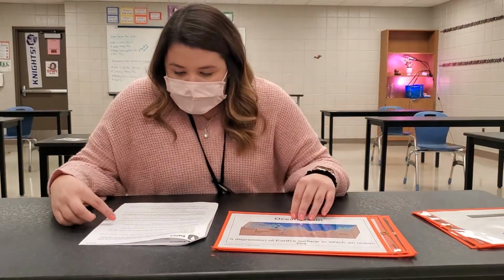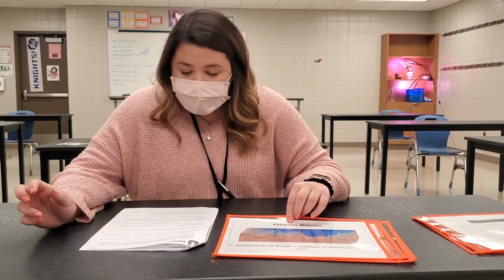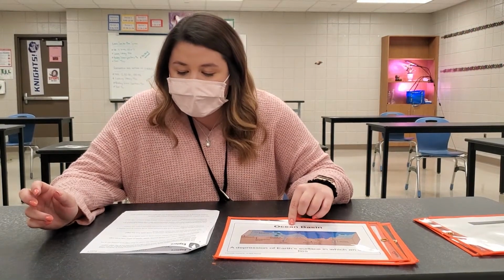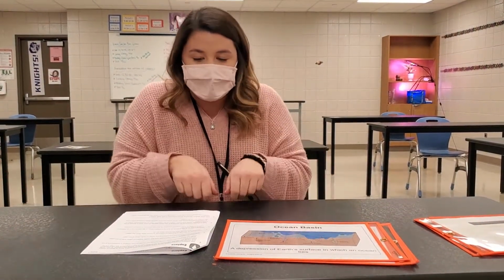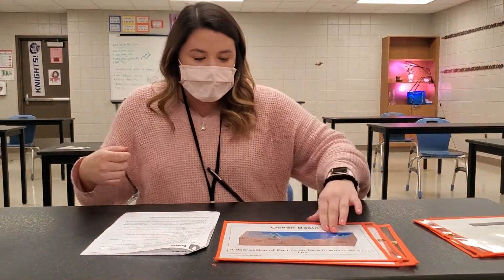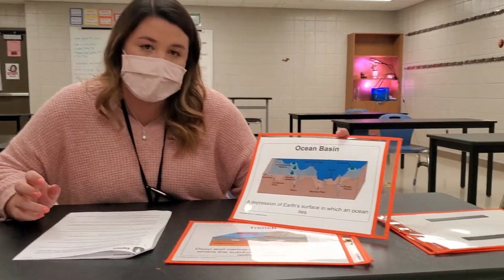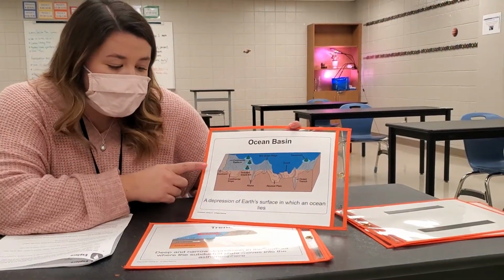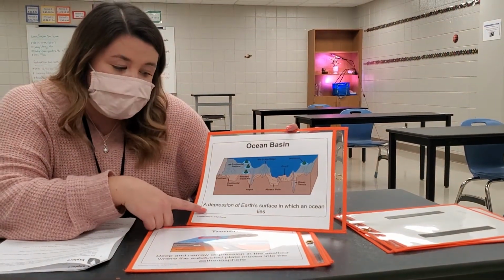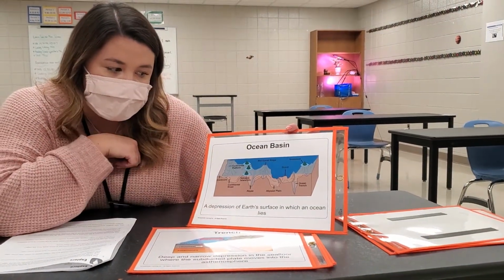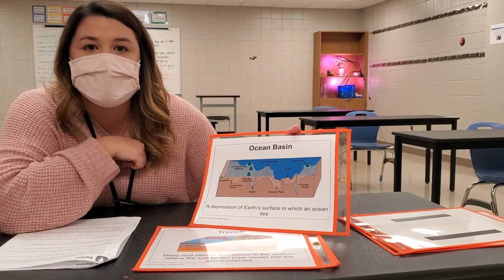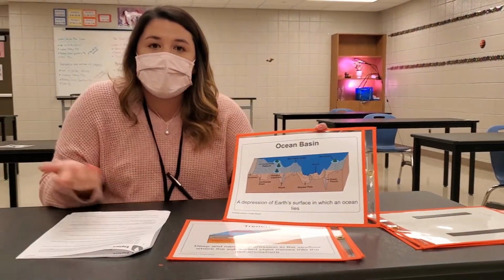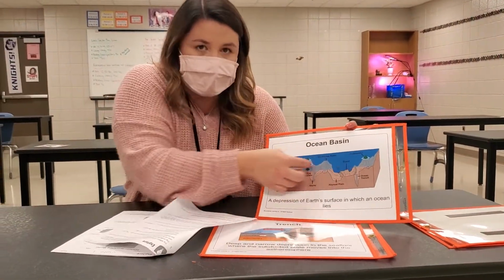Okay? So, number 4, what forms as the new rock material continues to move away from the ridge? So we talked about this a little in the video. When the magma is being pushed up and then out, the ocean basin is being formed. So hint, hint, we're giving you the answer to number 4. Ocean basin is the depression of Earth's surface in which an ocean lies. Okay, so it's the basin of the ocean. This is the ocean floor, the sea floor.